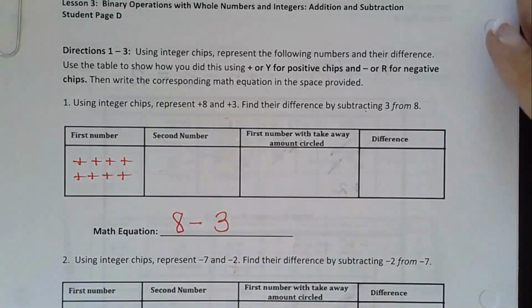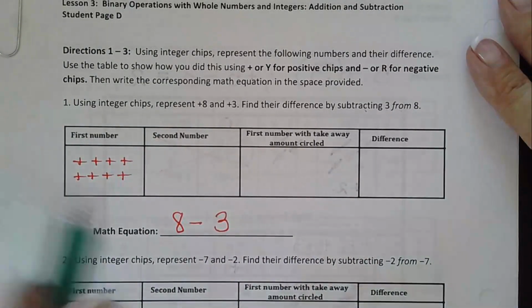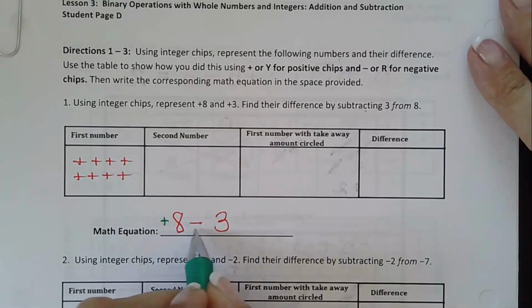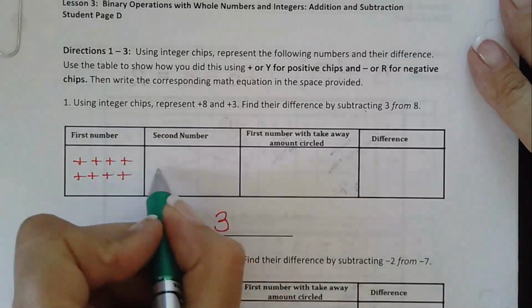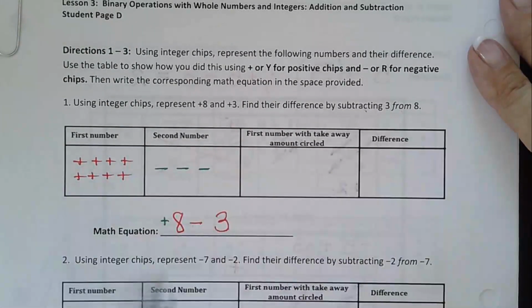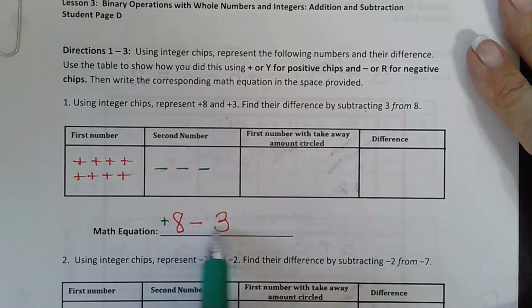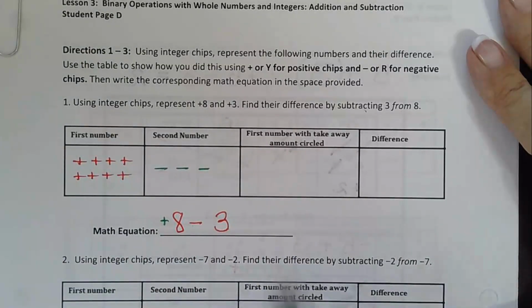I'm going to switch colors and do different colors this time. And remember, no sign means positive, and this subtraction means the 3 is negative, because whatever's in front of it is a sign that goes with it. No sign means they're positive. Subtraction just means 3's negative. So 8 positives, 3 negatives.